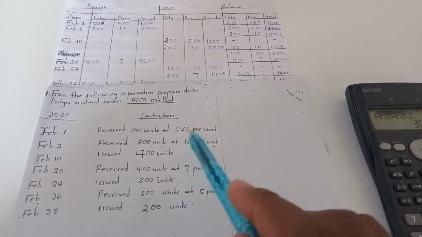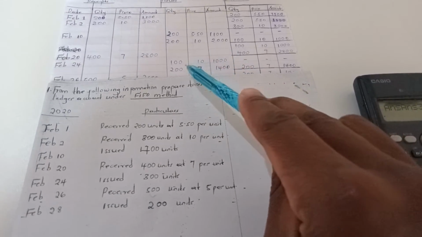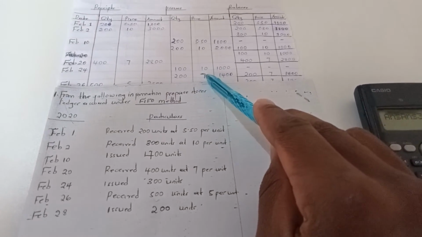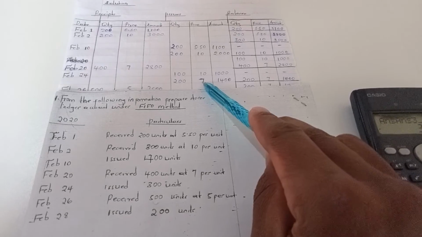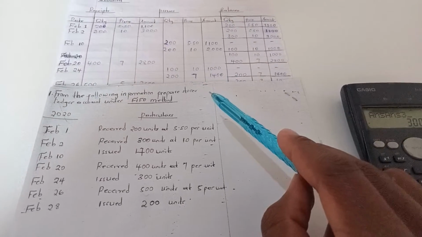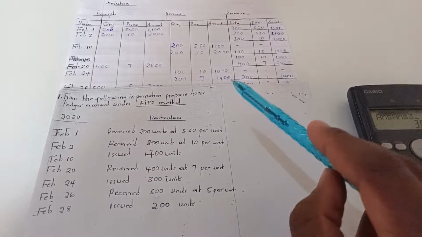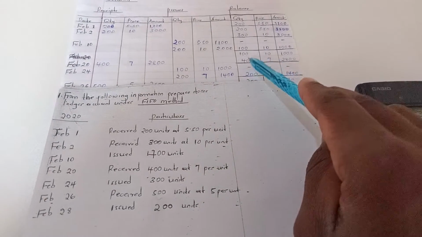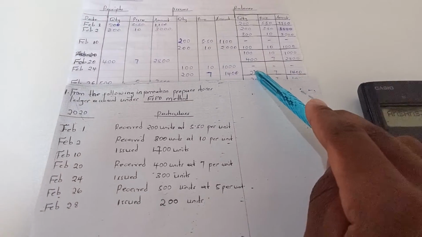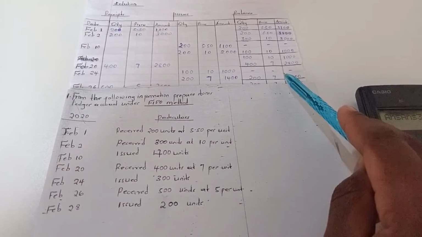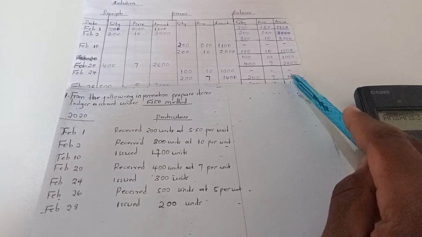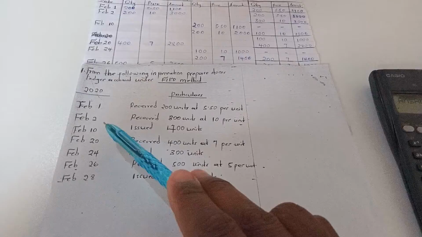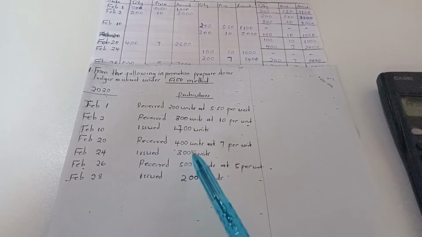So the remaining 200 will be extracted from the 400 units, and it will be valued at 7 per unit, and the amount will be 1,400. So after the issuing of the 200 units, the remaining units out of this 400 will be 200 units. Then we record the balance here: 200 units at 7 per unit, the total amount is 1,400. Okay, that one we are done with the second issuance of the 300 units.